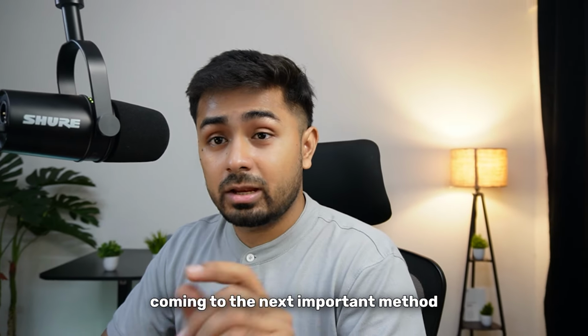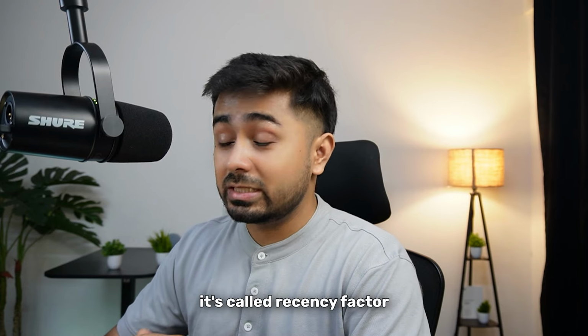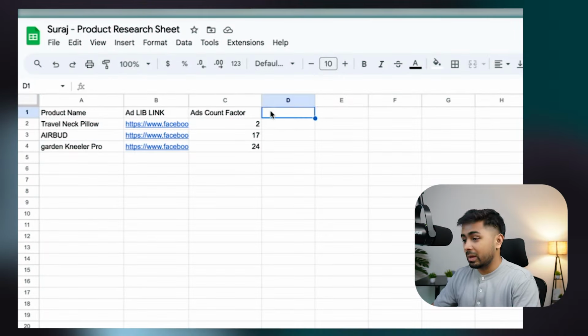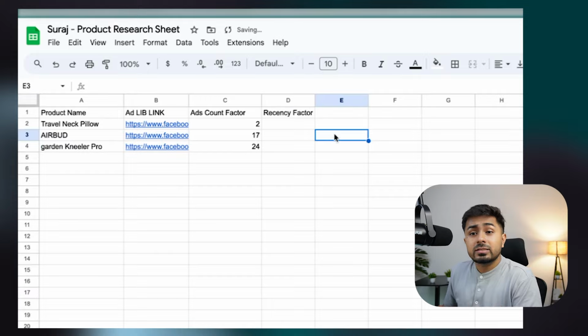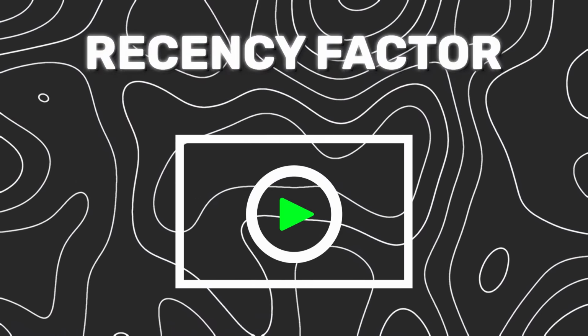Coming to the next important method, or the point which I actually created by myself, it's called recency factor. So I will add this line. So what is recency factor? In this recency factor, we check when the Facebook page was created.